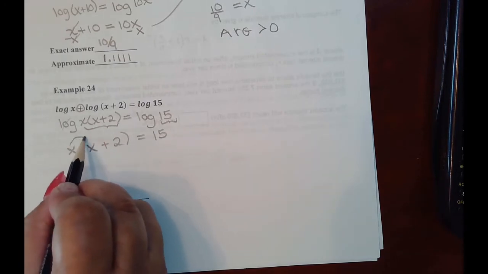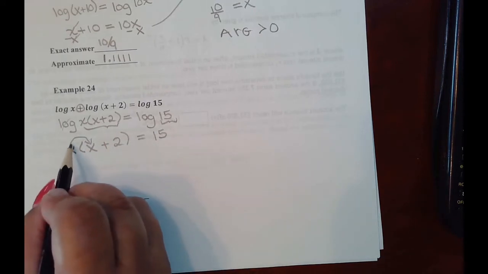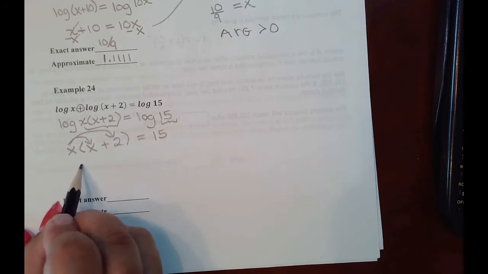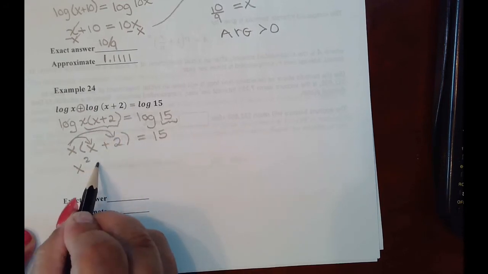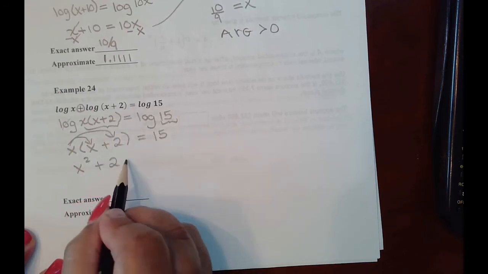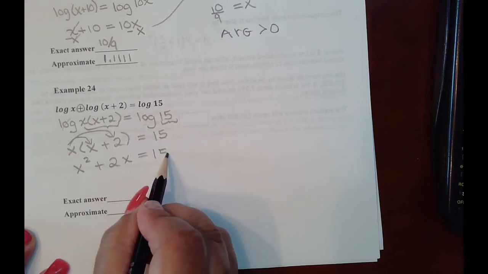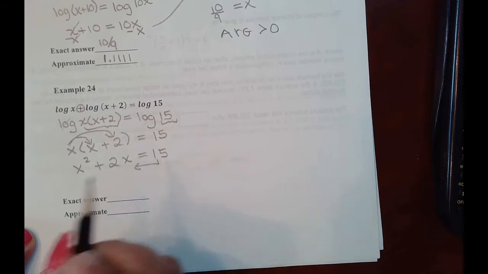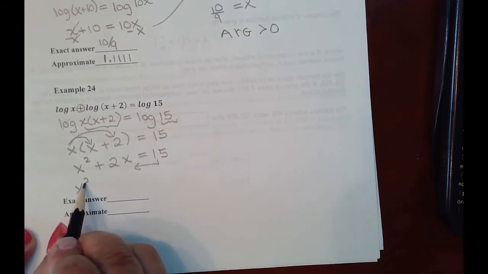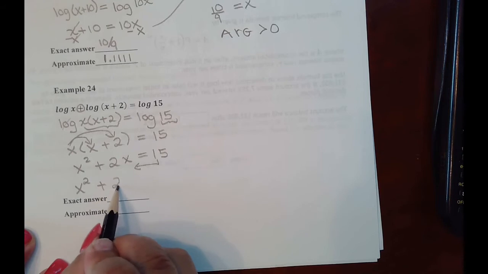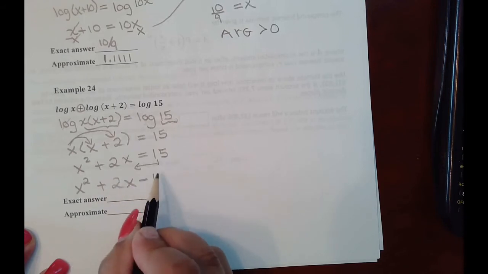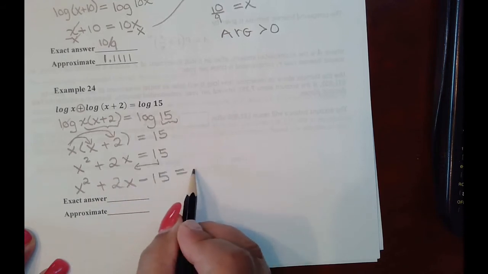Carrying this x right through and distributing it to x as well as 2, that gives us x squared plus 2x is equal to 15. Because it's second degree, we need to bring everything to one side and try to factor. So it'll be x squared plus 2x minus 15 is equal to 0.